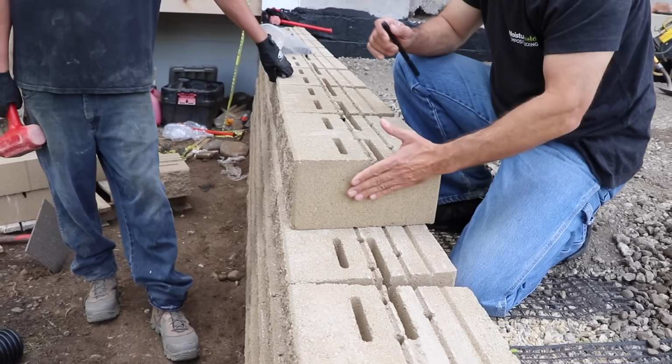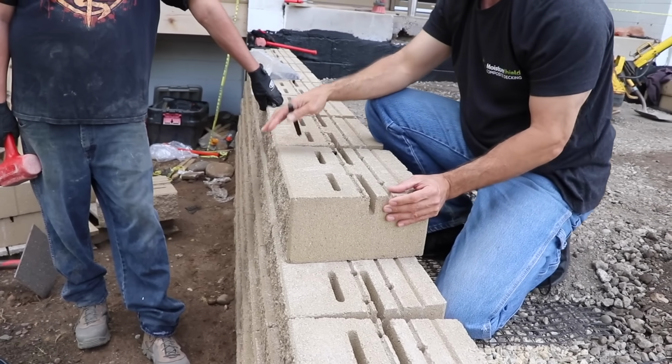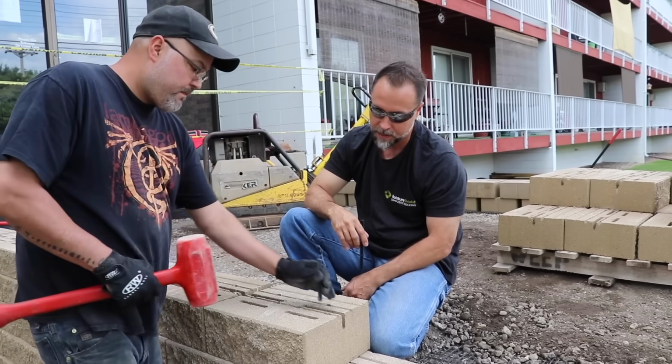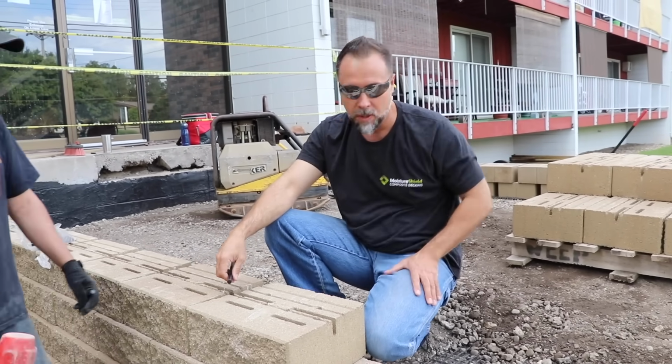That's how this particular unit works, but the reason we use these blocks, now these have to actually be set. Go ahead and set that. And you can keep going, Blaine.